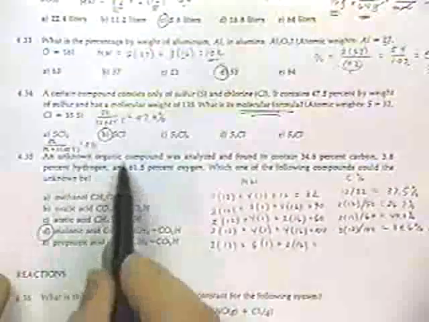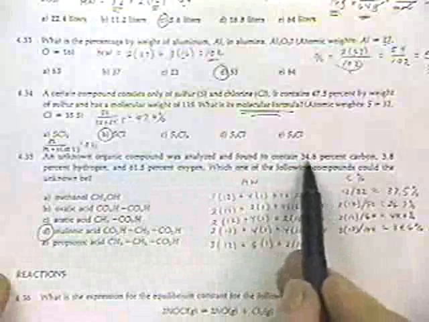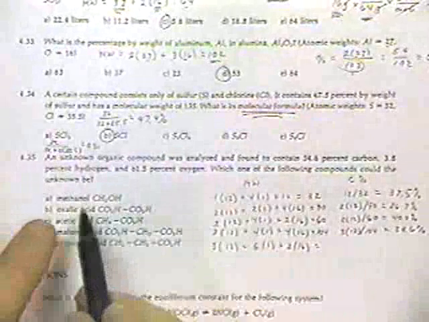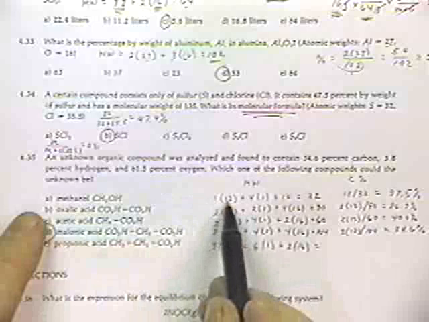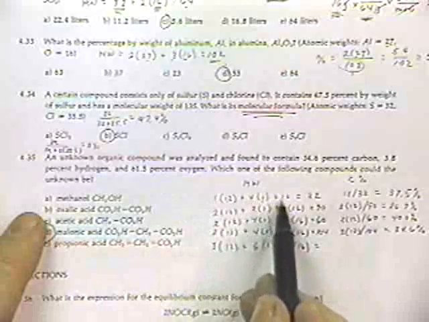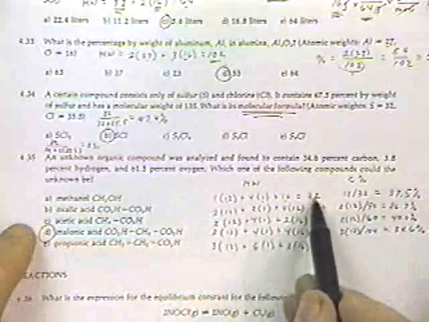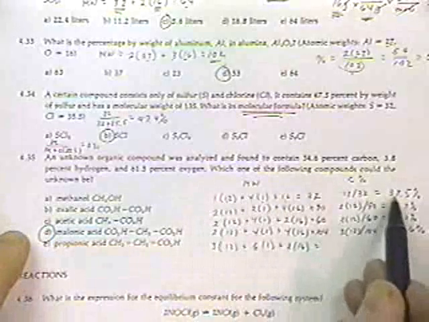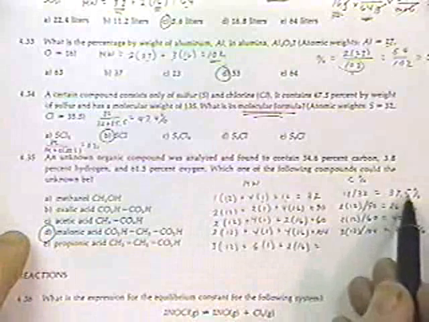Here we have an unknown organic compound. It's found to have 34.6% carbon, 3.8% hydrogen, 61.5% oxygen. What would that be? All right, so again, I just stepped through taking a look. So first thing to do is calculate the molecular weight. Methanol has 1 carbon, 4 hydrogens, and 1 oxygen, so it weighs 32. Carbon weighs 12 out of the 32, so it's 37.5% carbon. That doesn't answer the question.